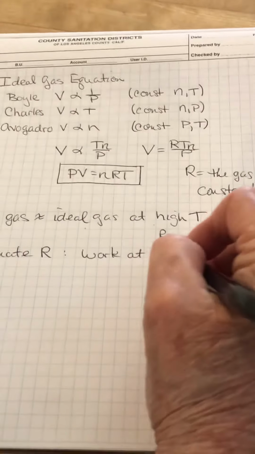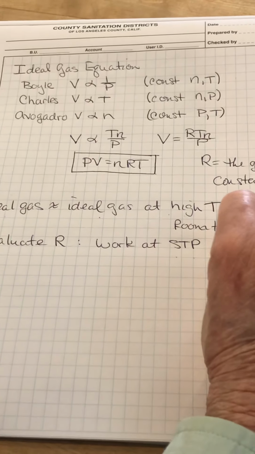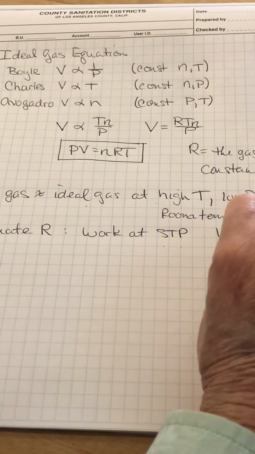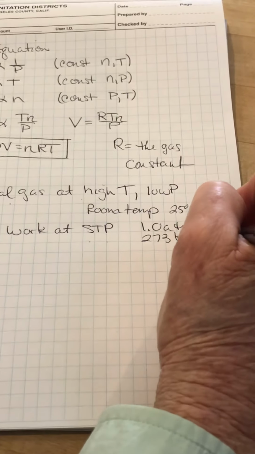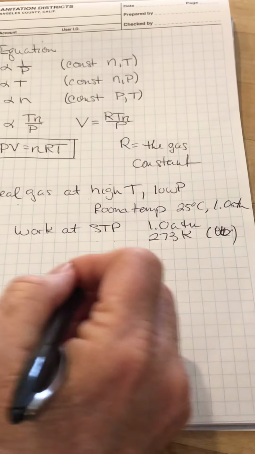We talked about this before. STP is standard temperature and pressure, which is 1 atmosphere and 273 Kelvin, or 0 degrees C. 0 degrees, did you forget that? 0 degrees Celsius.